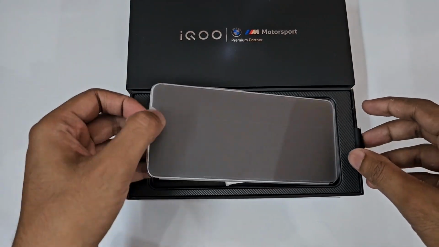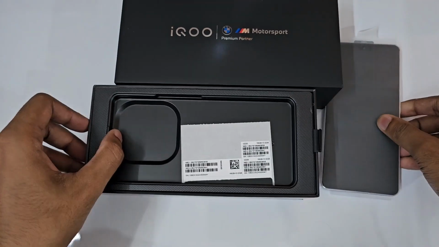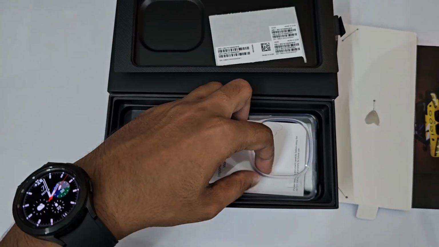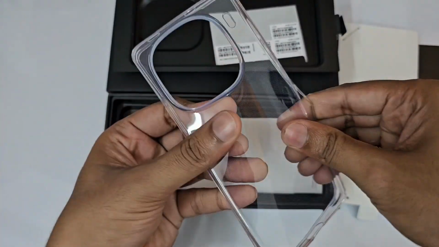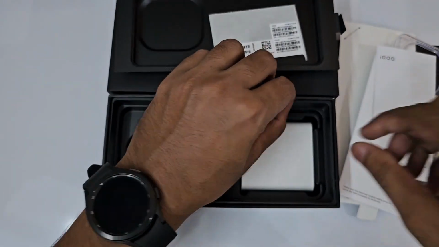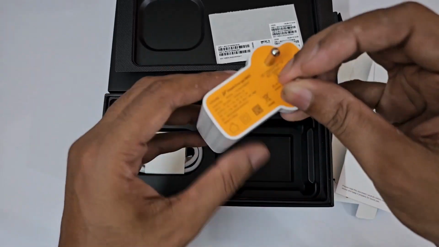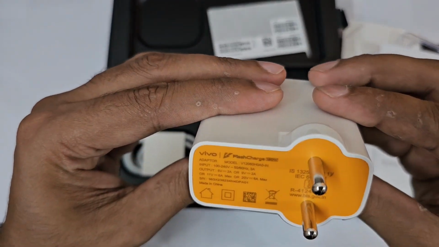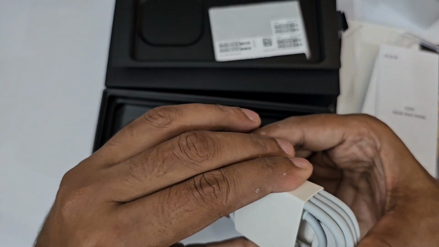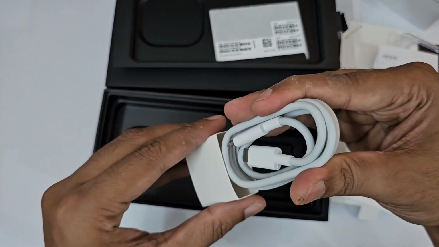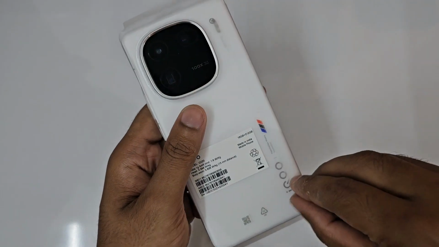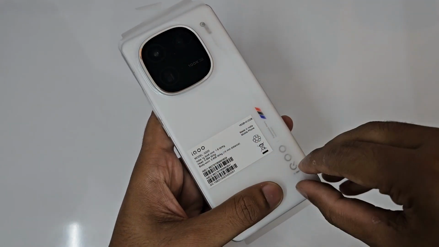Okay, so first we are getting the phone itself, so let's keep it over here. So some Iqoo paperwork and a SIM ejector tool, then a transparent case, okay, and then important information and warranty card, then a quick start guide, and the 120-watt adapter over here. You can see flash charge 120-watt, and then USB type C to type C data cables. So as this is the phone, and here we are getting a peel off.